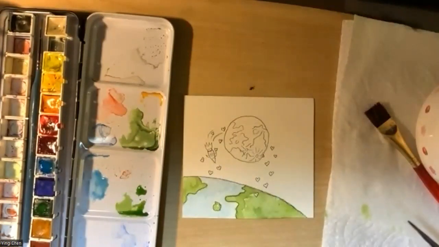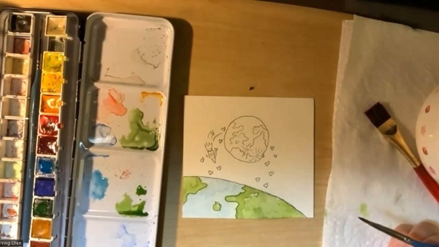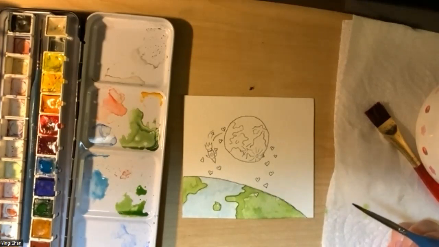Okay, for the next thing, I think we're gonna do the moon, the other big celestial object. So the moon is shades of gray. So if you have a black paint, that works. I personally don't have black paint, so I'll be mixing some colors.